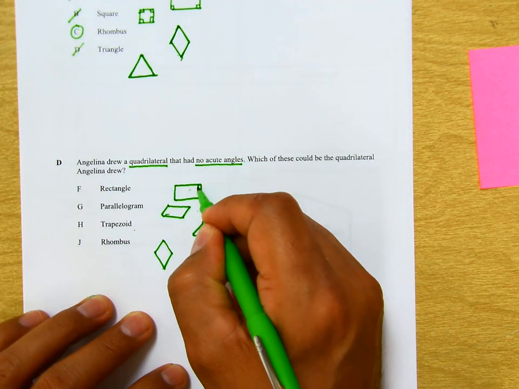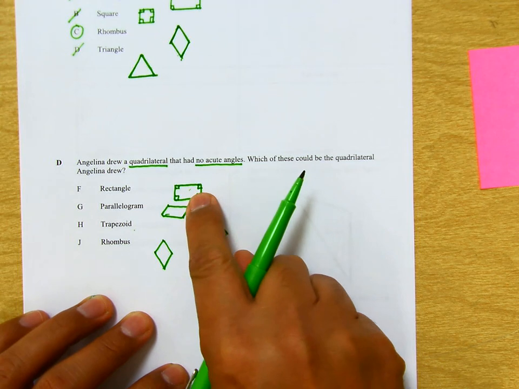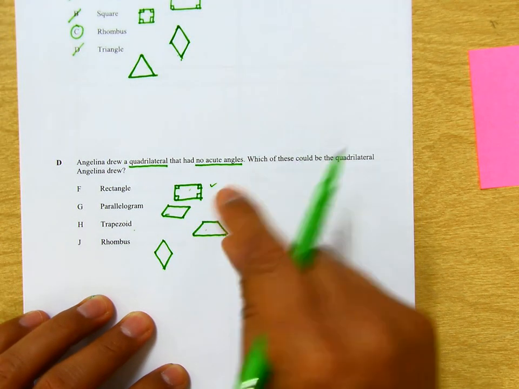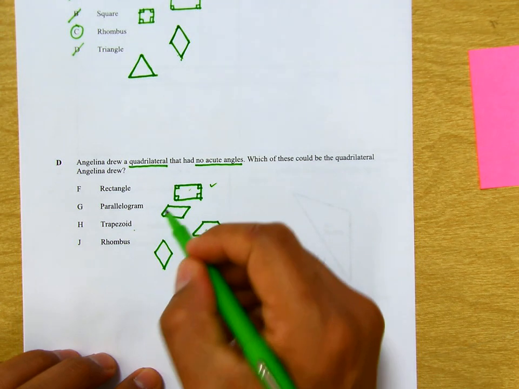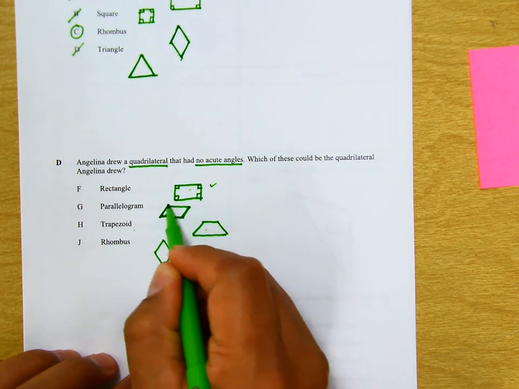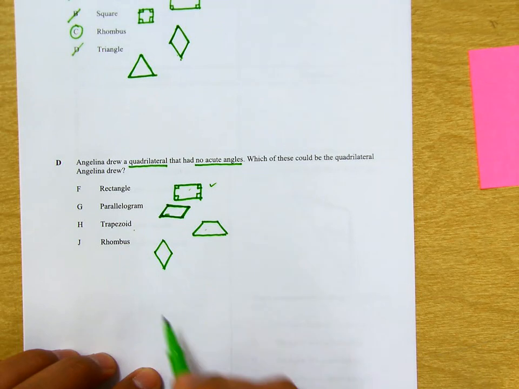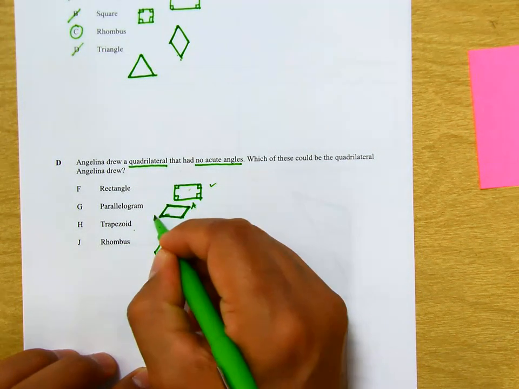This one has all right angles. So this one checks out. That one doesn't have any acute angles and it's a quadrilateral, it has 4 sides. Now parallelogram has 4 sides, that's a quadrilateral, but this one has an acute angle right here and an acute angle over here.